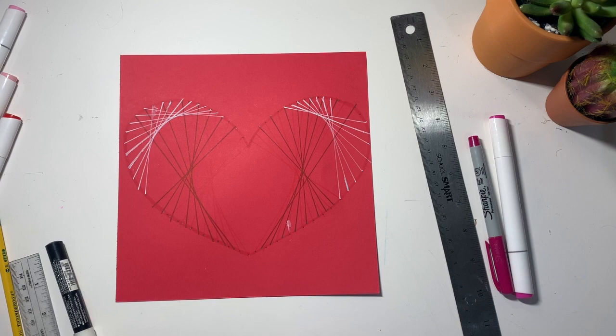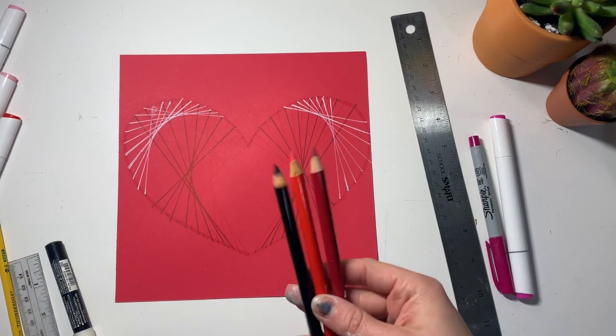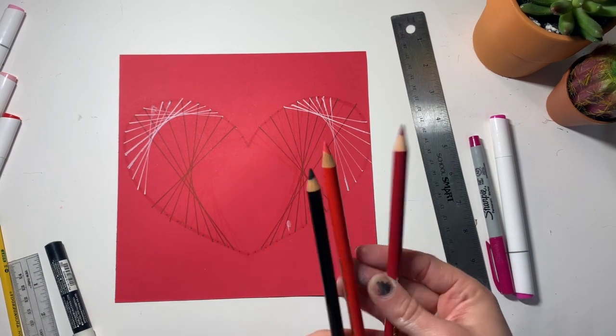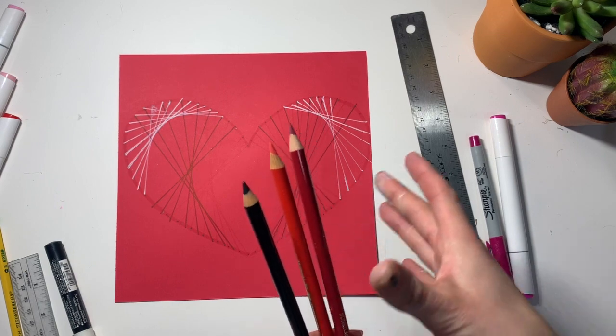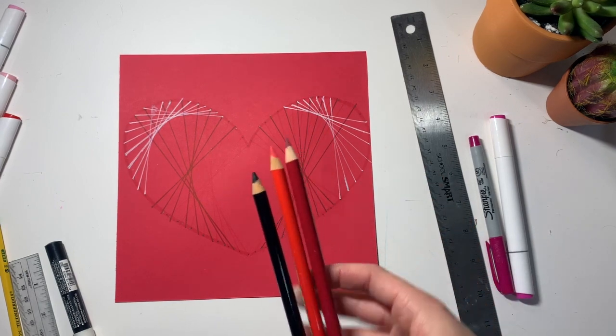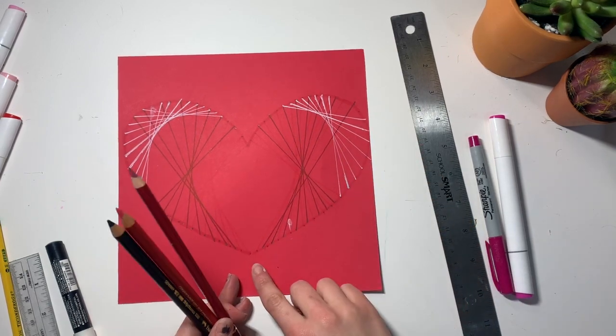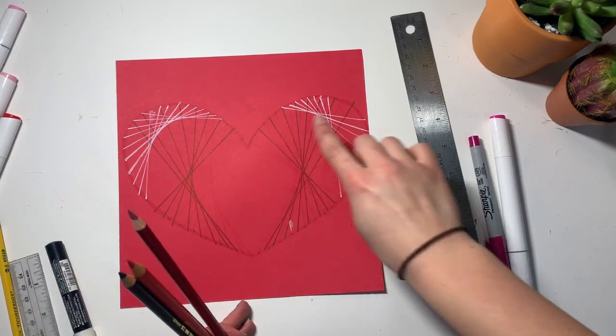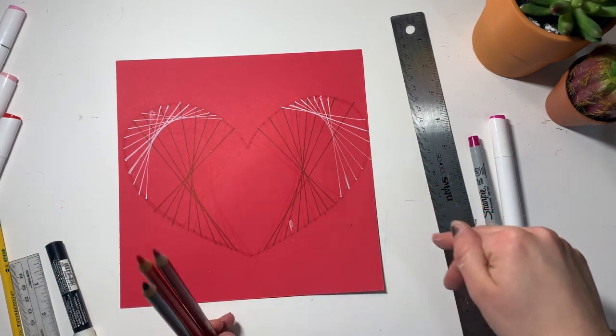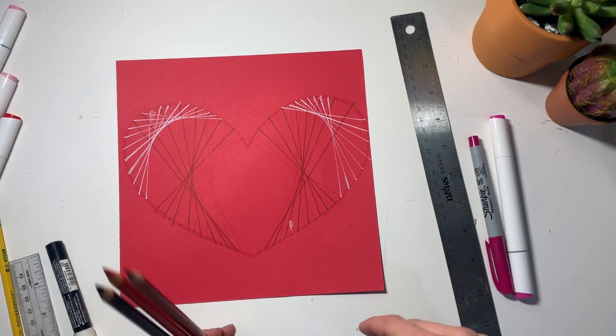Now what I'm going to do is I have black, I have a lighter color pencil in red, and I have a darker red. I'm just gonna add a little bit of a shadow all around here. You do not have to. This is just how I am choosing to make my background.